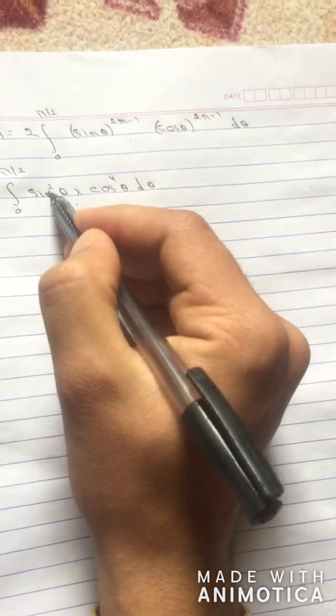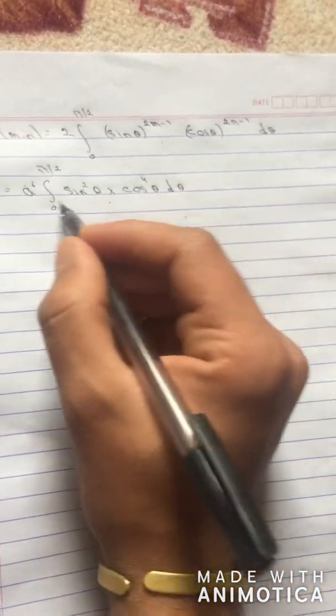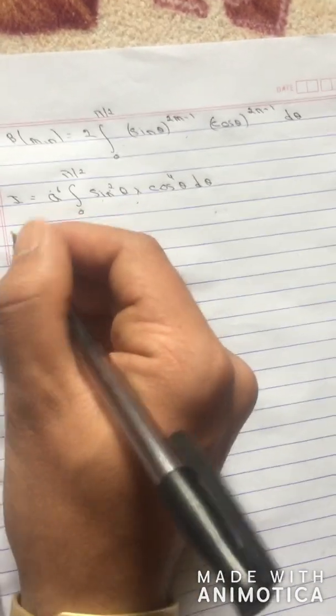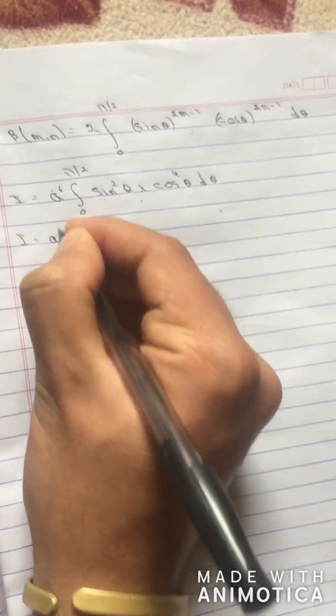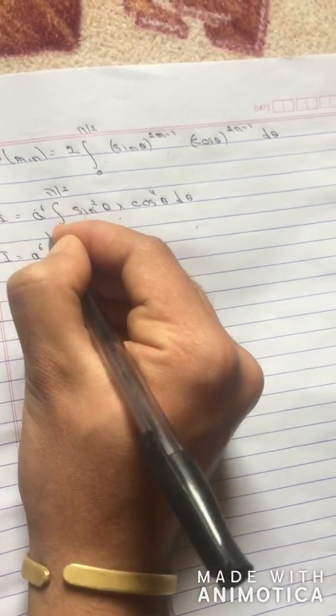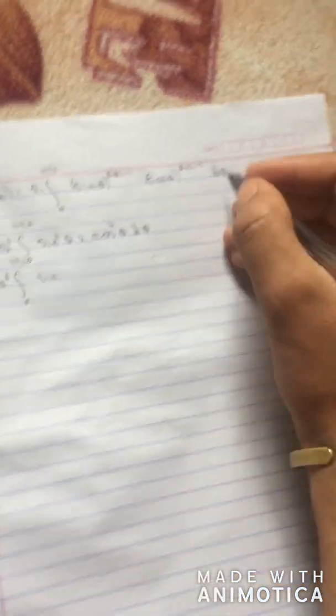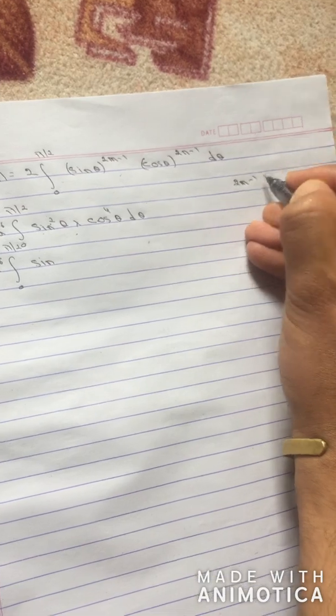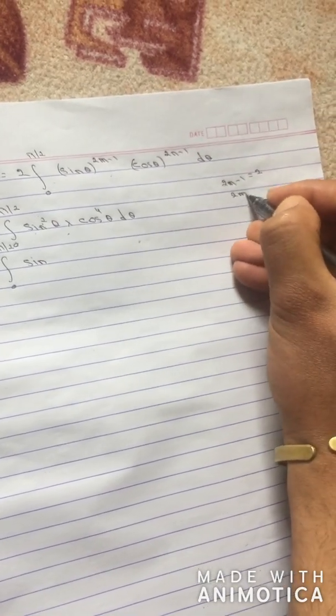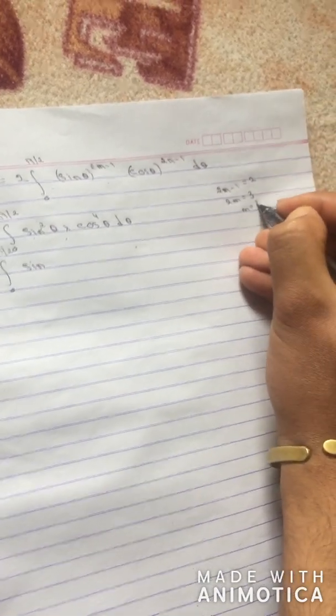Here we have sine square theta and cos 4 theta. Now we are going to change this integral into this form. Let's start. I is equal to a to the power 6, integral from 0 to pi by 2 of sine. Then how can we do this? Let's check. 2m is equal to 3, so m is equal to 3 by 2.